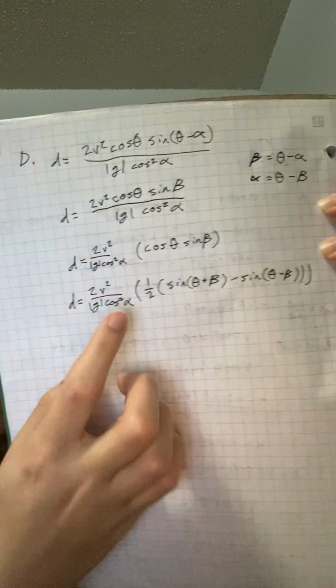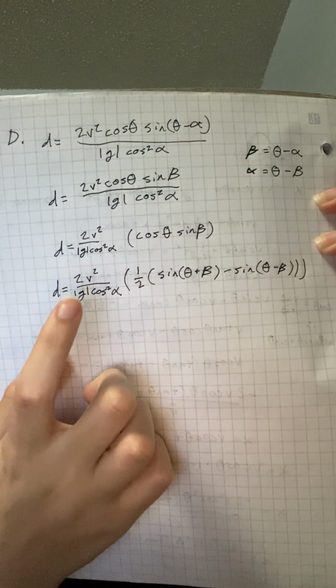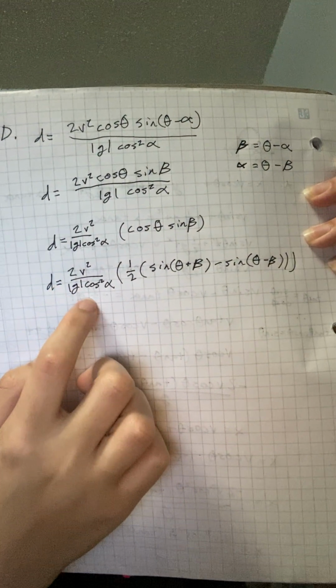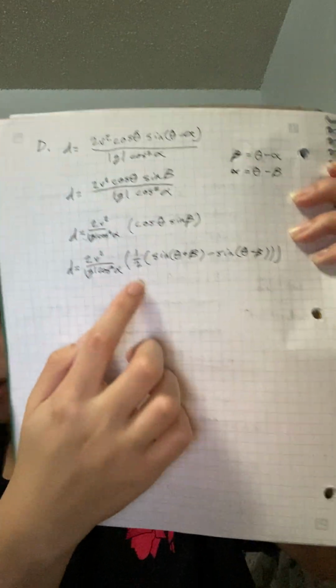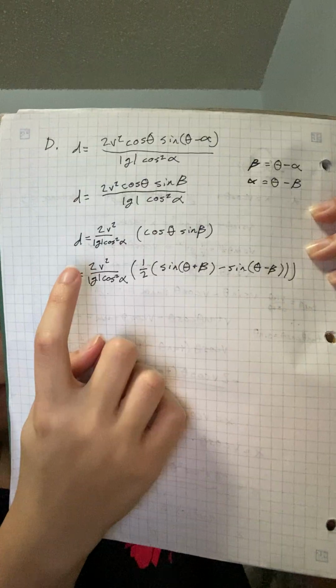Because the 1/2 is being multiplied to the 2v squared over the absolute value of g cosine squared alpha, you can cancel out the 1/2 and the 2. 1/2 times 2, of course, equals 1, and therefore will not be important to the equation.